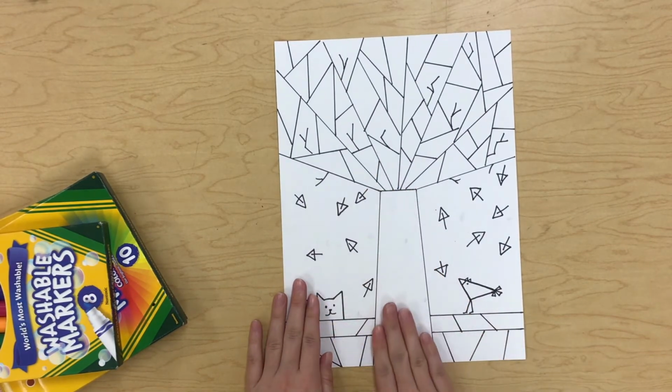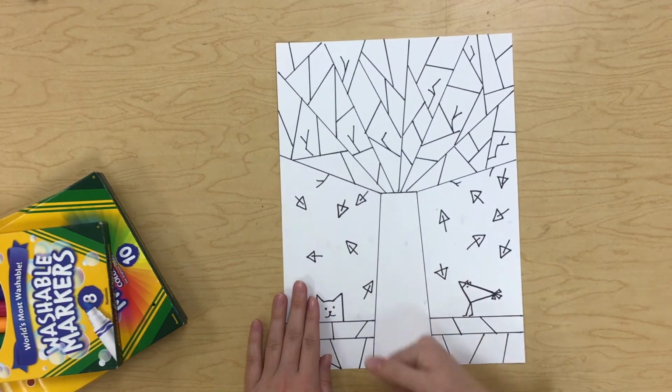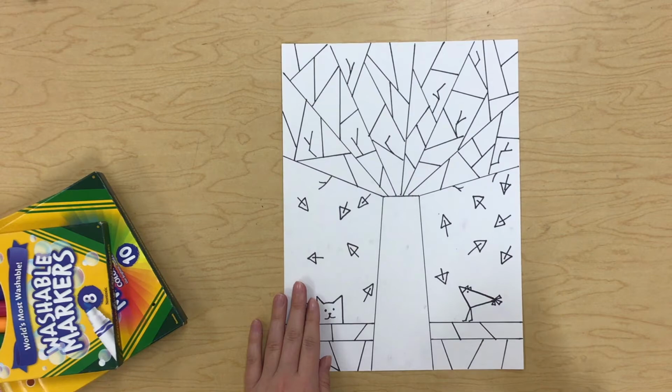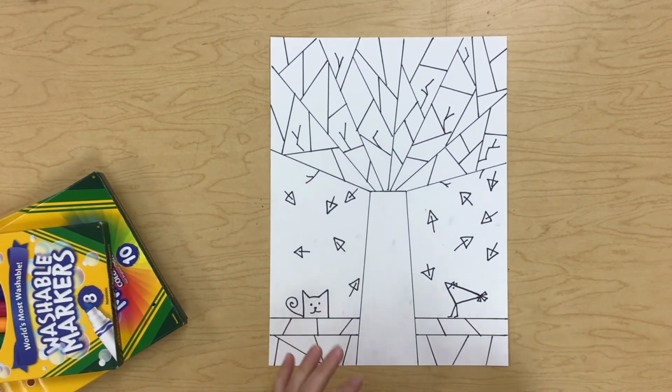And then I think I might do my tree trunk just solid, maybe black or brown, just up to you what you prefer. So I will time lapse this next part so you can see how I color this in.